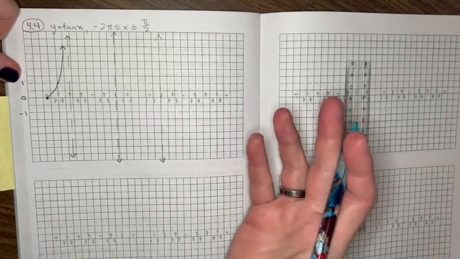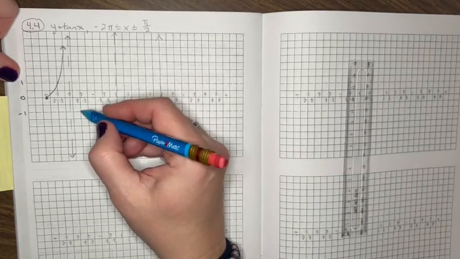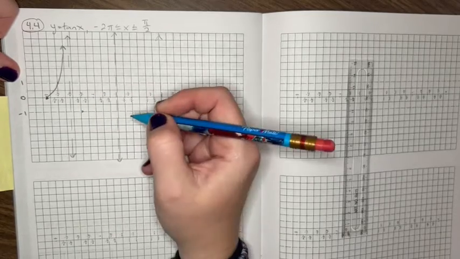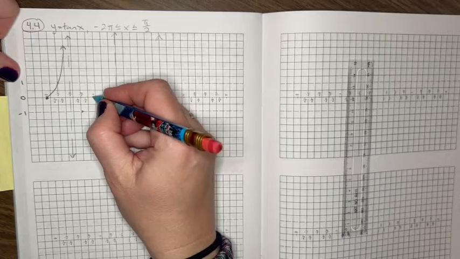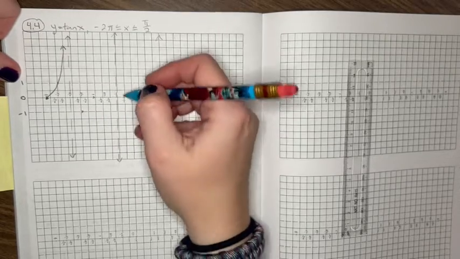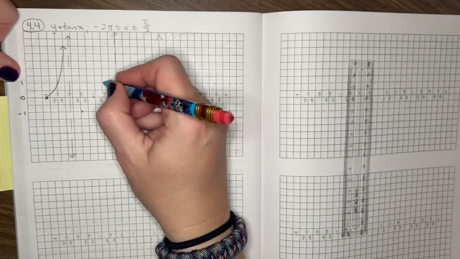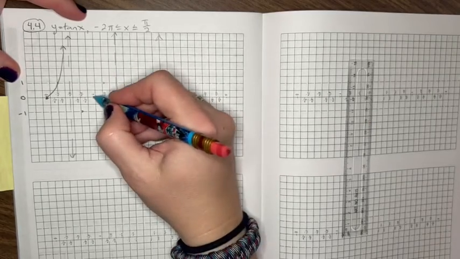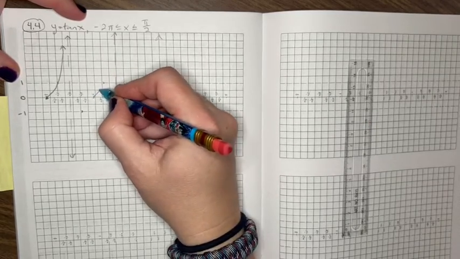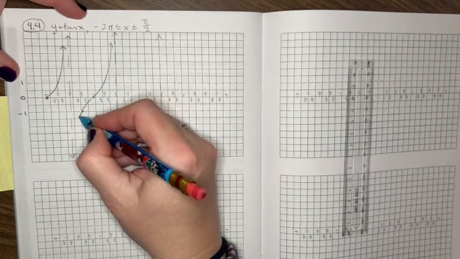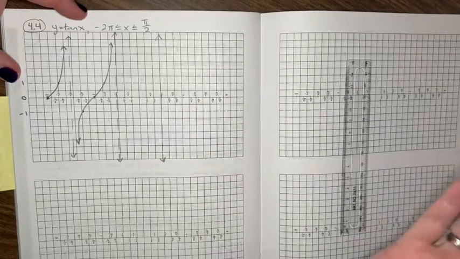Now, the next section, the first point is going to be the negative 1 at 5 pi over 4. It crosses the 0 line at negative pi, and it crosses the 1 line at 3 pi over 4, okay? So I'm just going to start at the 0 point, and I'm going to go like that and draw my arrow up and come back to the 0 point and then draw my arrow down. Okay, perfect.